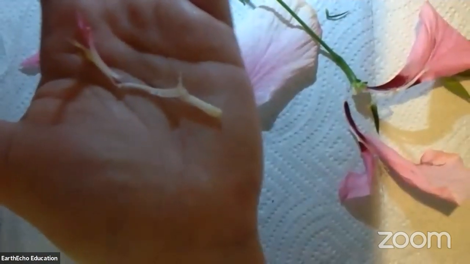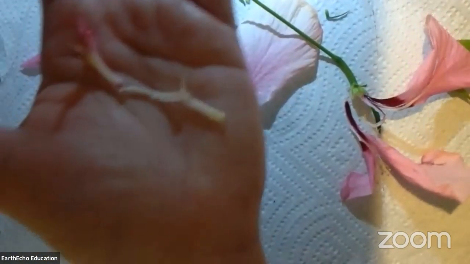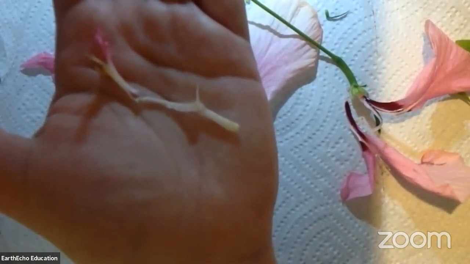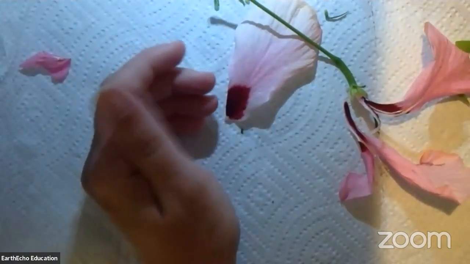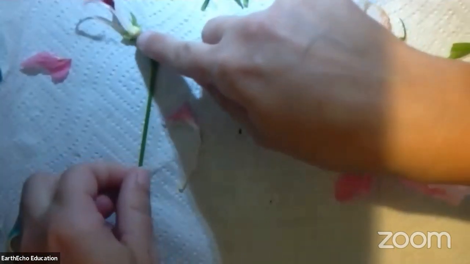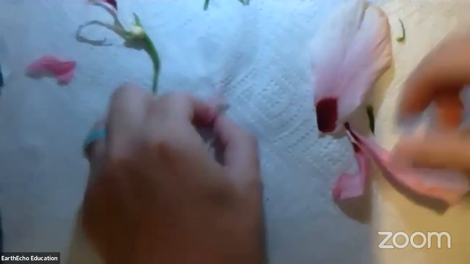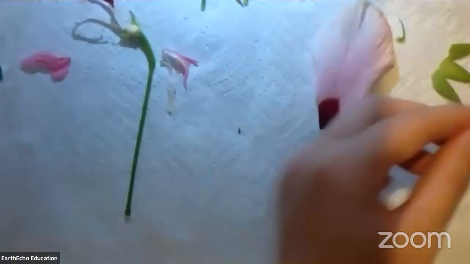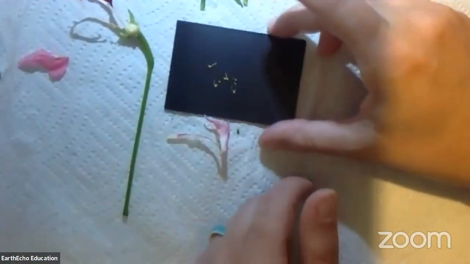So this is the pistil, and the pistil is also part of the reproductive process, and it helps transfer the pollen from flower to flower. I'm going to put my pieces of the plant here. The stem, remember the ovary and the ovules are in here. We have the pistil. The anther, I broke that apart by taking the pollen off, but you can see the pollen here.